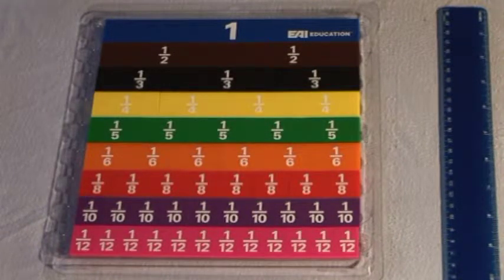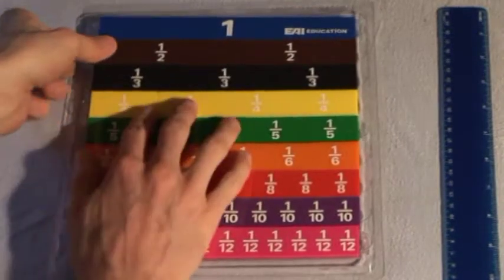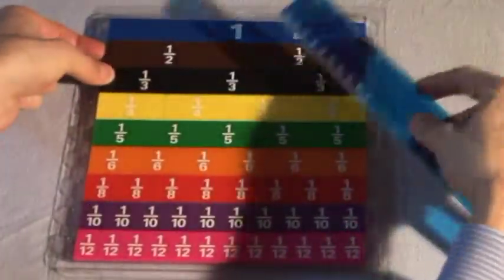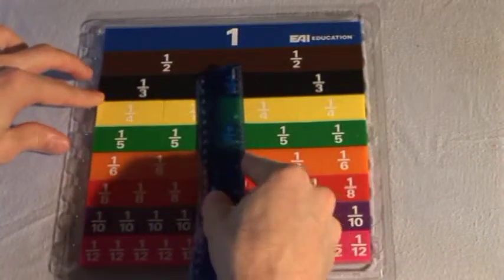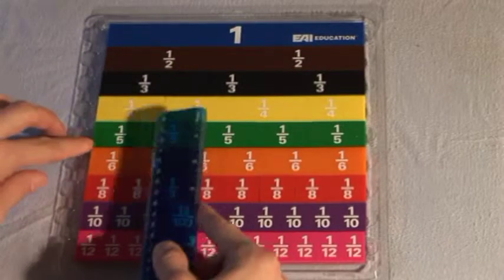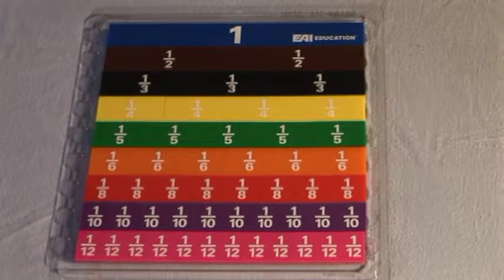The next thing we can do is rank order fractions based on their denominator. In this case it's very easy because all we have to do is look, and the larger denominator is a smaller fraction, but the students can visually see this by looking. They can see that the 1/2 piece right here in this row is bigger than the 1/3 piece, is bigger than the 1/4, is bigger than the 1/5, and so on.